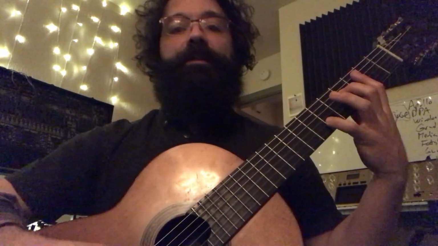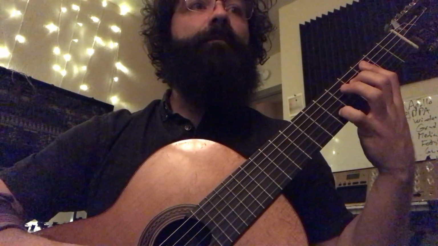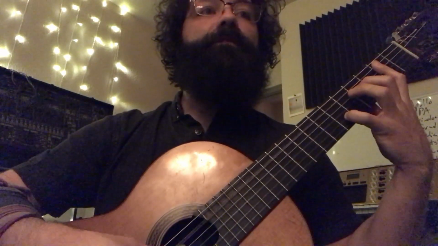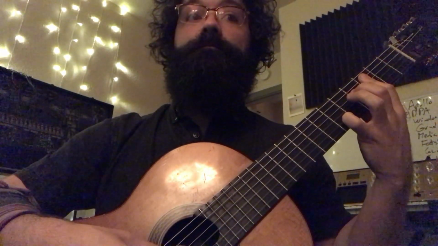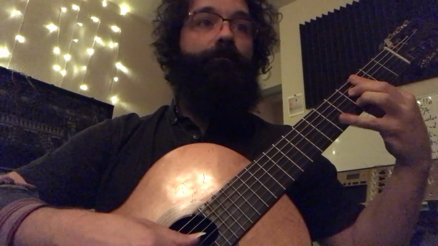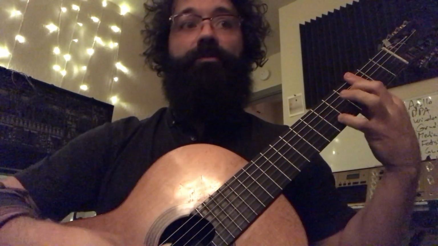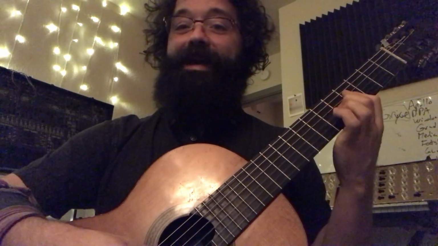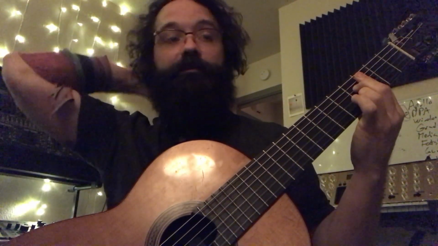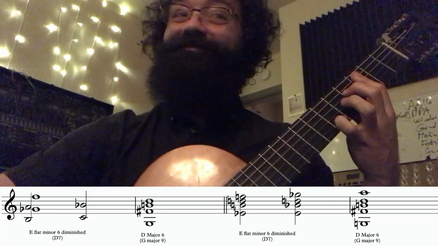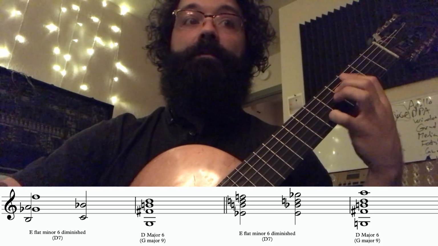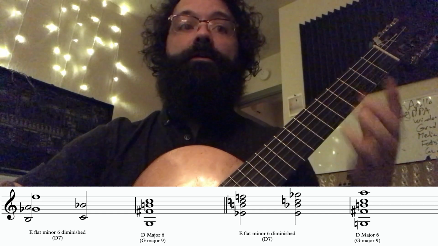And then another one that's really nice to show really quickly is borrowing and resolving just part of it. So I'm in G major, and I'm going to do E flat minor 6. That's E flat minor 6, diminished. And I'm going to go borrowing, and I'm going to borrow below, and then here's one more of those.